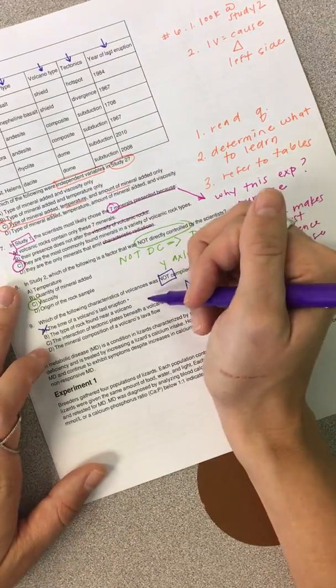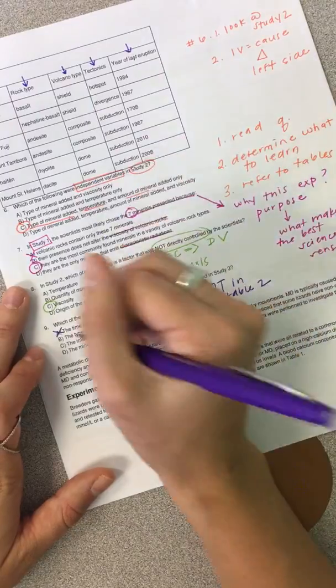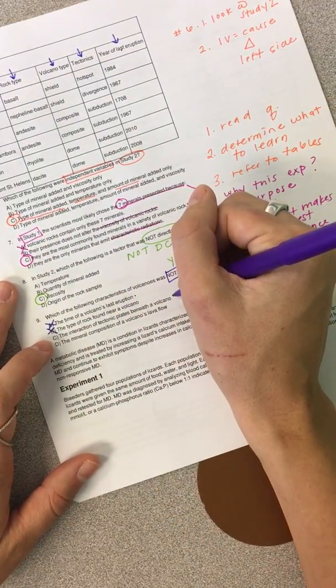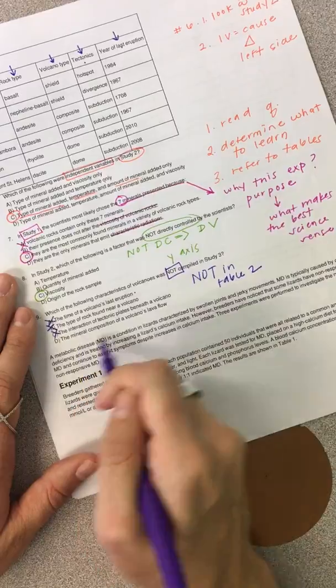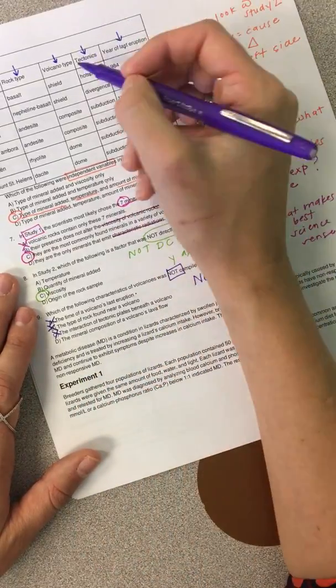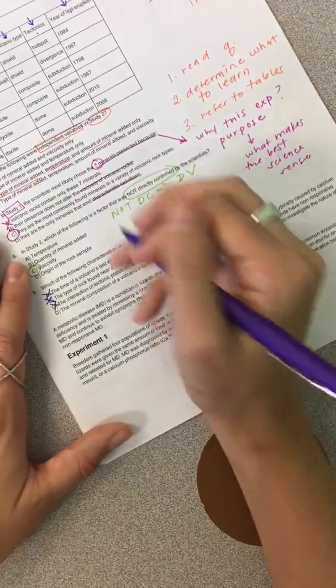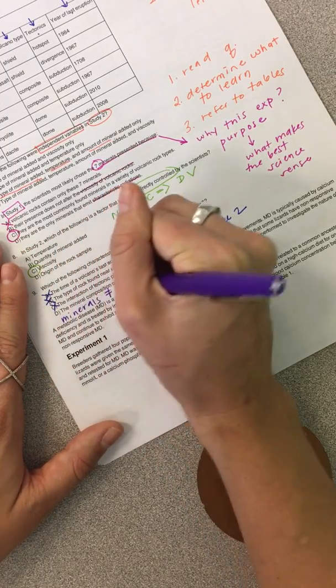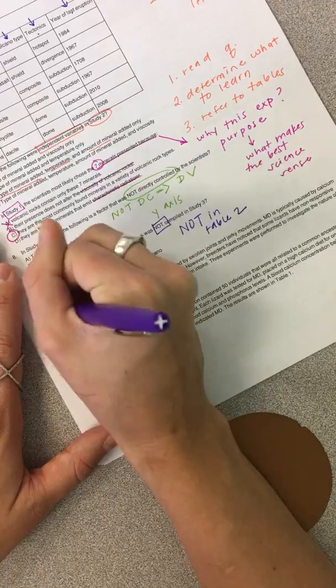The type of rock found near a volcano, rock type, nope. The interaction of tectonic plates beneath a volcano, tectonics, that's in the table. The mineral composition of the lava flow, volcano type, but it doesn't say minerals. So minerals are not in the table. So that means number 9 is D.